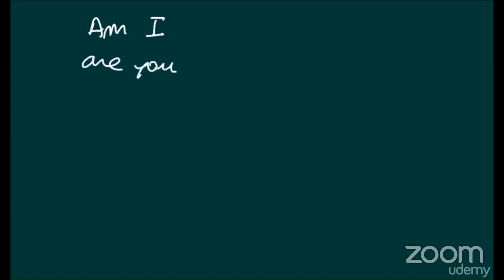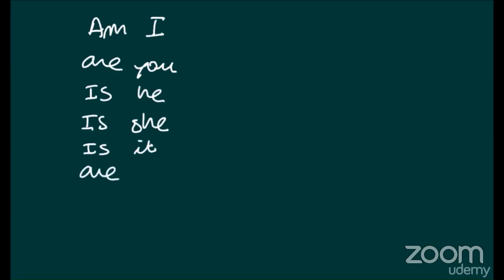Are you? Is he? Is she? Is it? Are you? Are they? Are we? Remember that when we use the verb to be, we always use the verb to be to do the negative sentences. In questions, we just put the verb to be at the beginning of the sentence.